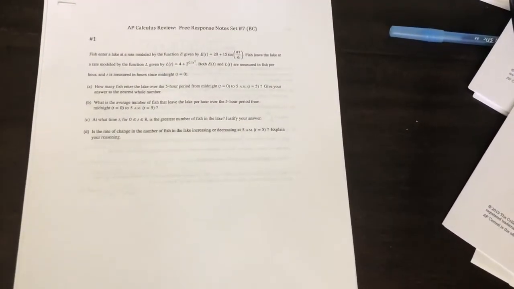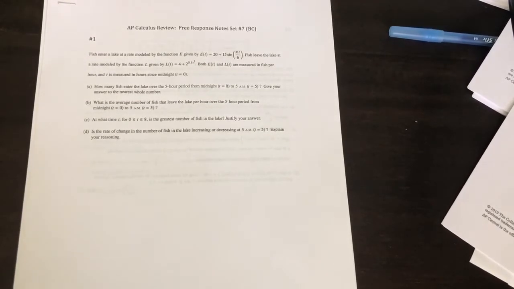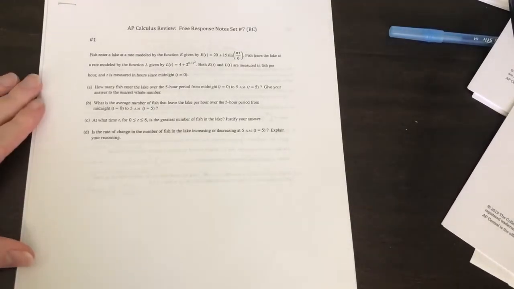Okay, so this is going to be free response note set number 7. Some of these problems might be familiar because I might have used them when we were doing other things and I didn't realize it. So if they're repeat problems, sorry, but it's not going to hurt you to do them again. Okay, so fish enter a lake.